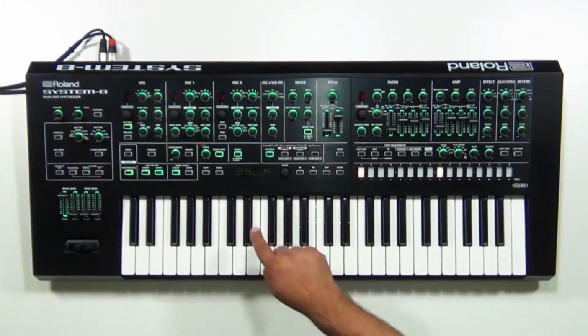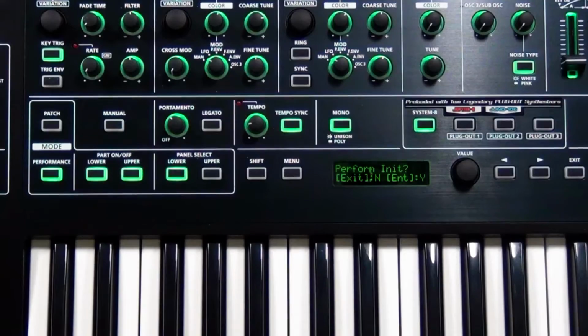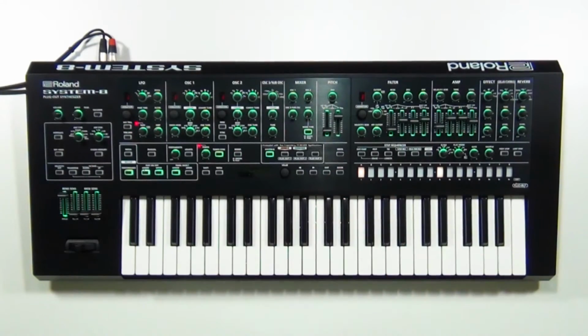So remember, press and hold the shift button, and now press the performance button. As you can see on the screen, it's asking me, do I want to initialize a performance? And I say yes, so press the enter button. So great, now I have a clean space to work with.